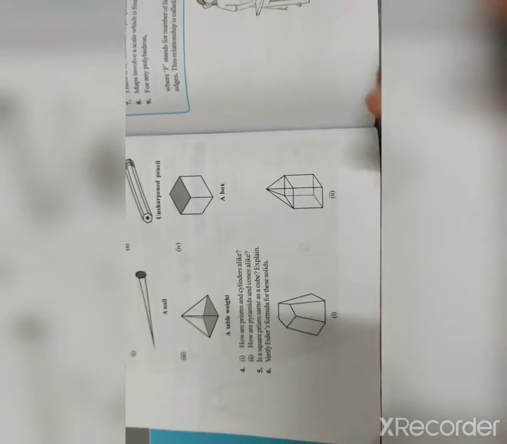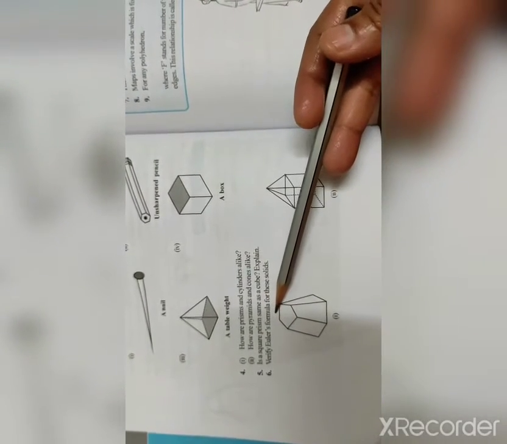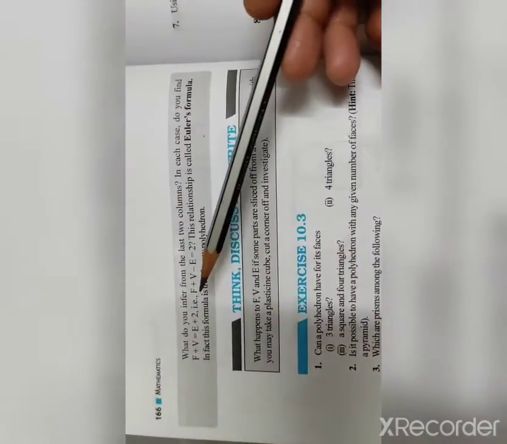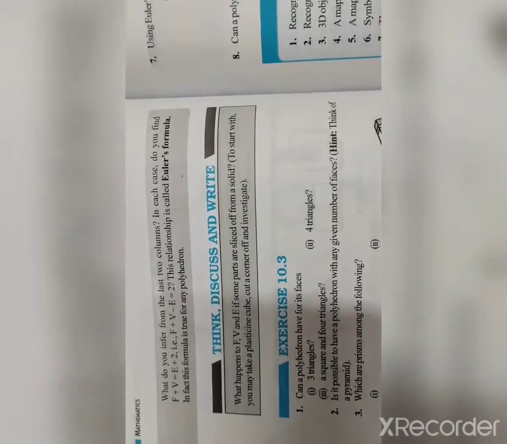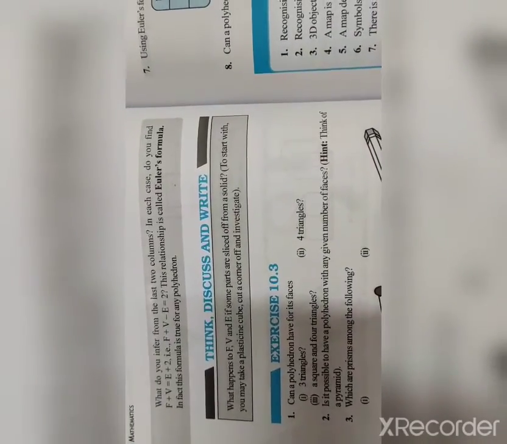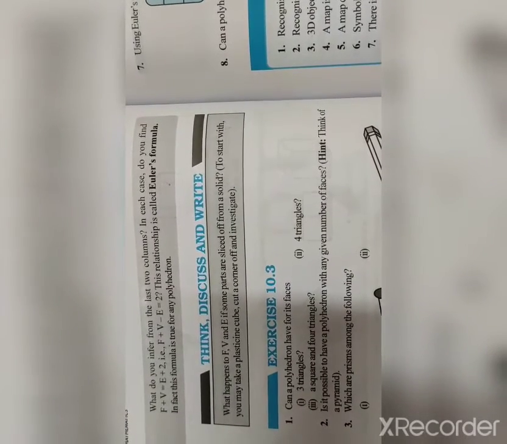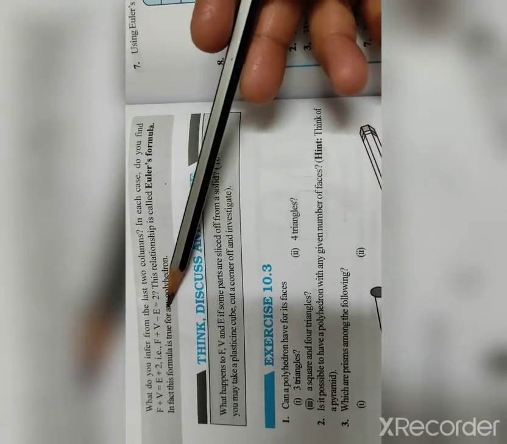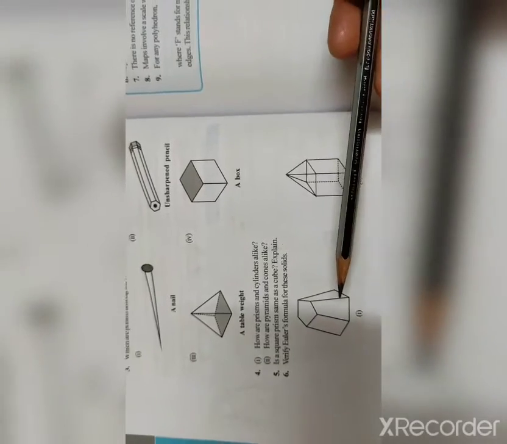So 15 sides. Now vertices: 1, 2, 3, 4, 5 on top and 5 on the bottom. Now you will substitute the values in the formula. First you will write Euler's formula: F plus V minus E is equal to 2. Put the values in place of faces, then vertices, then edges, and if you are getting 2, that means you have counted in the correct way.